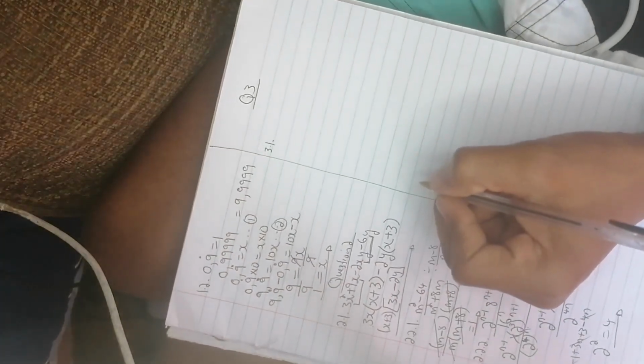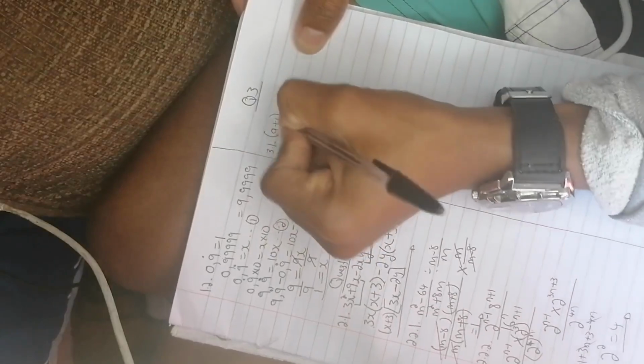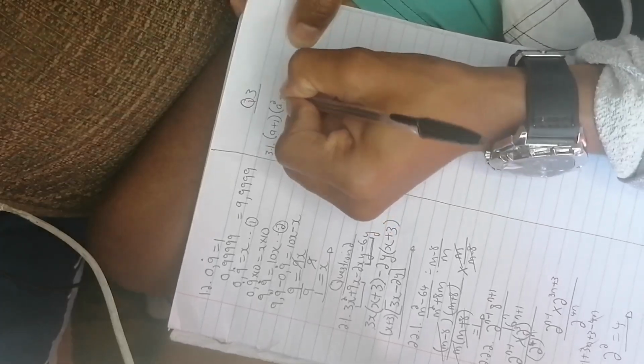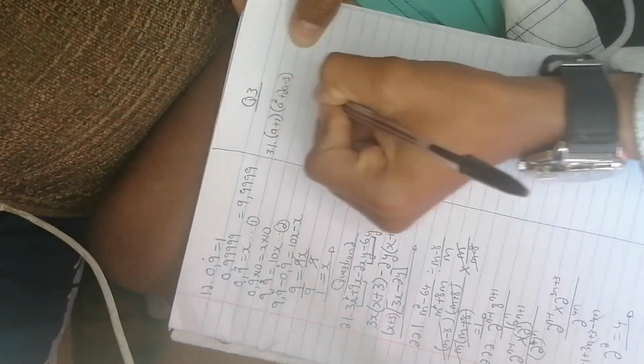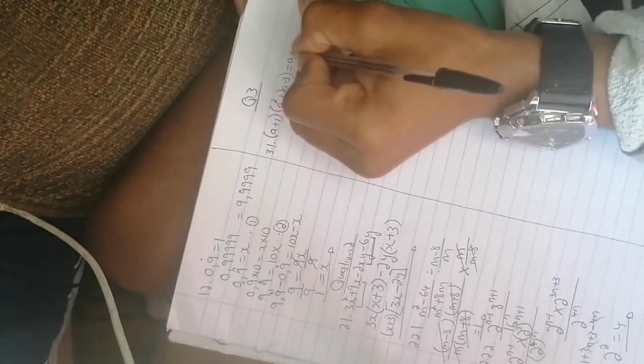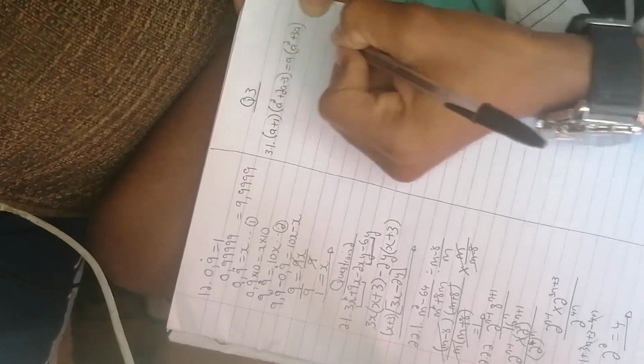So in 3.1 we have a plus 1, a squared plus 2a minus 3, that is equal to a squared plus 3a.